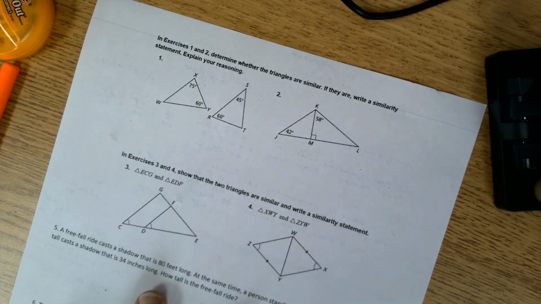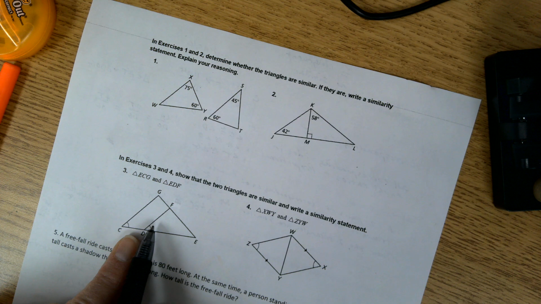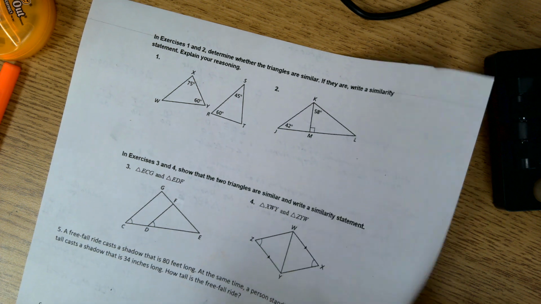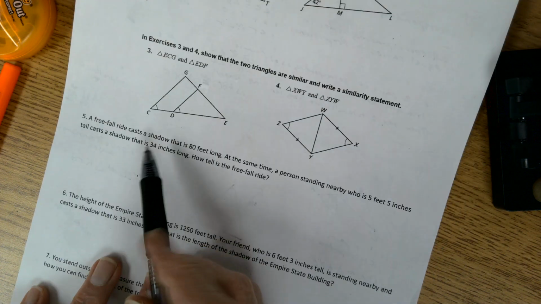Okay, I'm going to do one of these down here. These I would split up. I would draw the two separately. That might help.